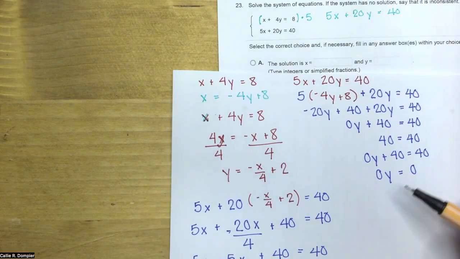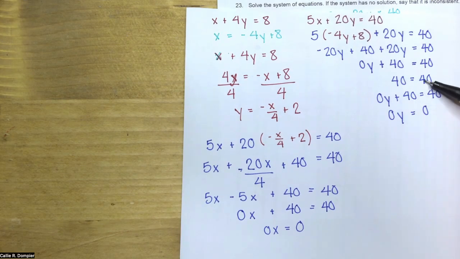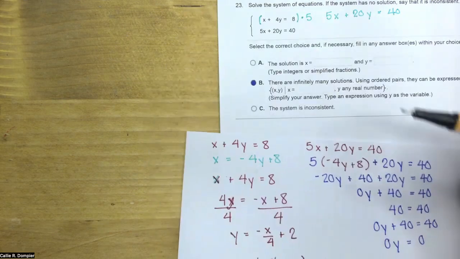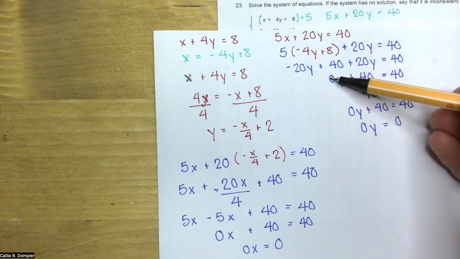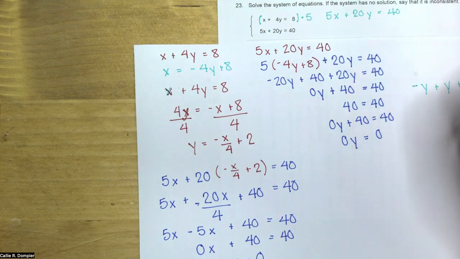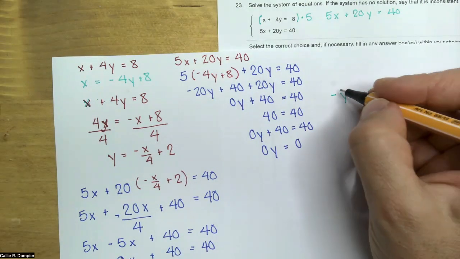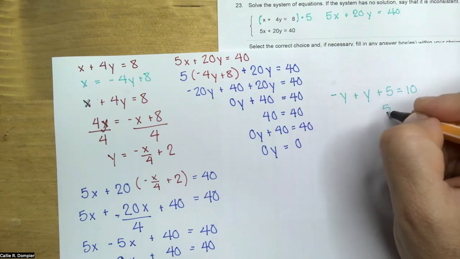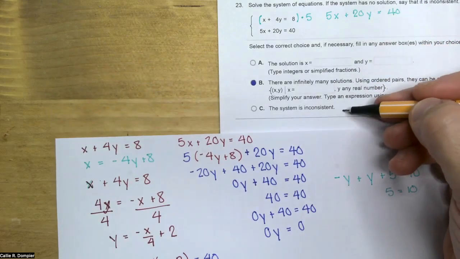So if your variables fall out and it is a true statement, like 40 equals 40 or 0 equals 0, then that is infinitely many. If you eliminate your variable, but it's not true, like negative y plus 5 equals 10, you eliminate those because they cancel out and you get 5 equals 10. That is inconsistent. That's when you would use this answer.